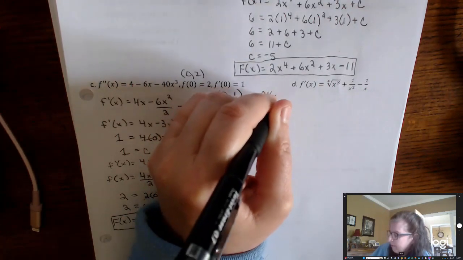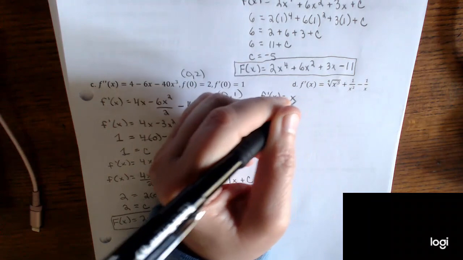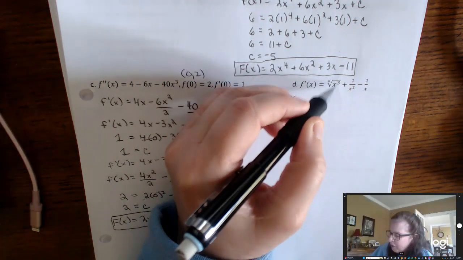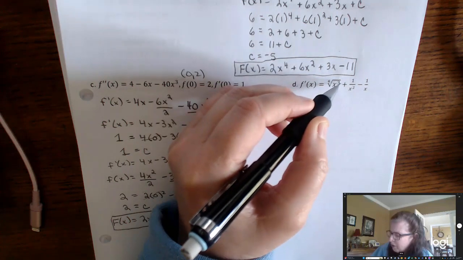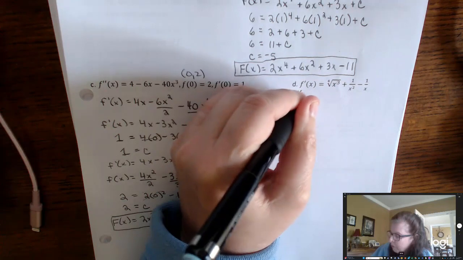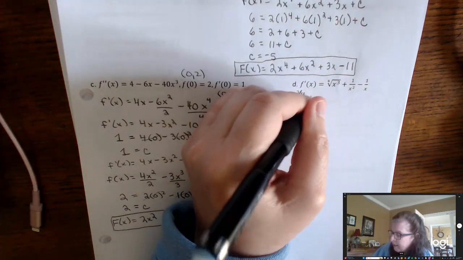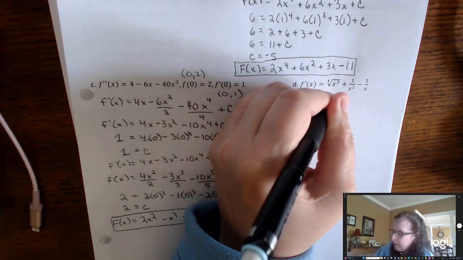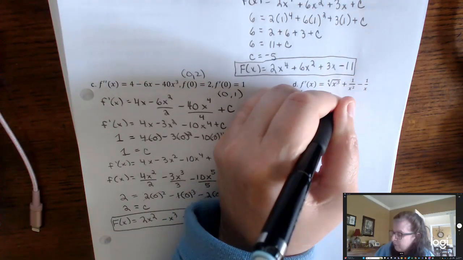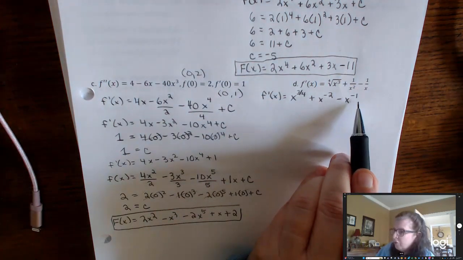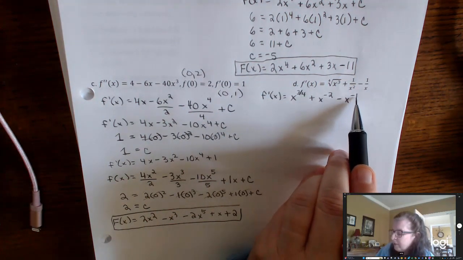So f prime of x equals, you already have an exponent there, so don't put an x cubed to the 1. The exponent is there, so that's just x to the 3/4. And then 1 over x squared is just x to the negative 2. And then you could rewrite that if you want, but that's x to the negative 1. But remember, there's a special rule when the power equals negative 1.